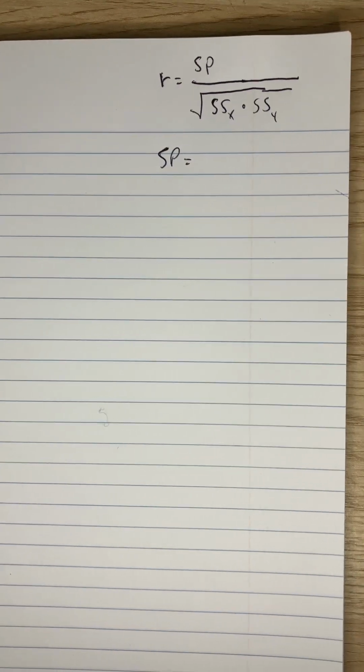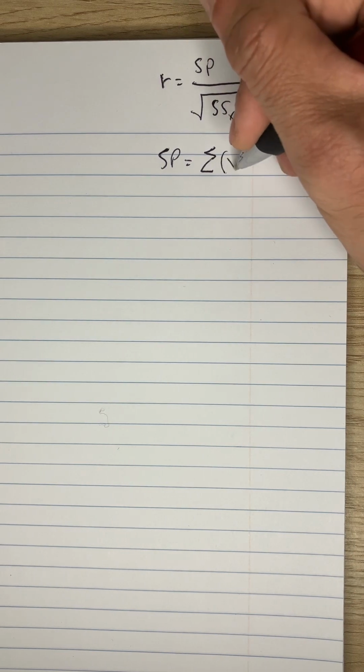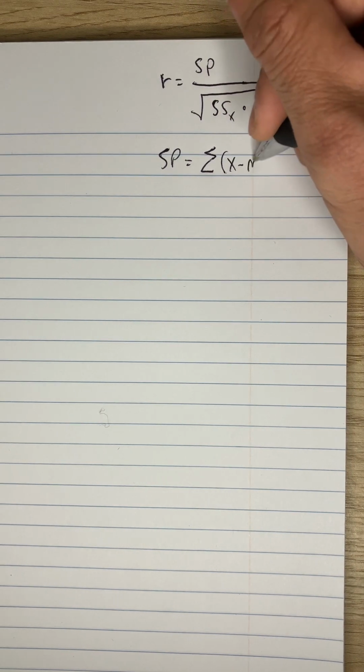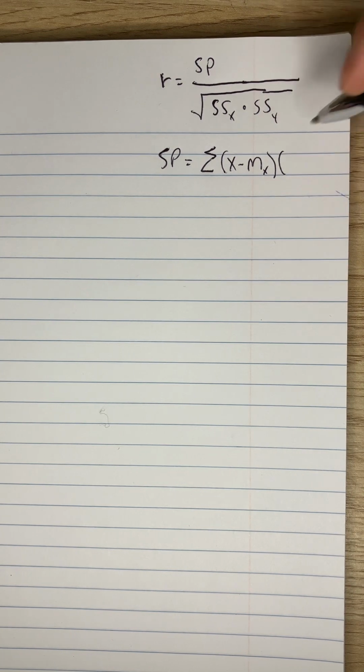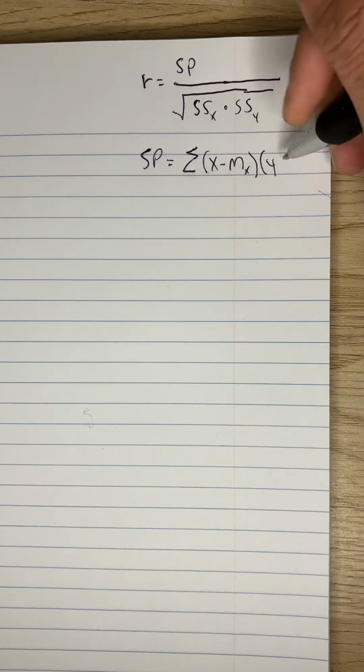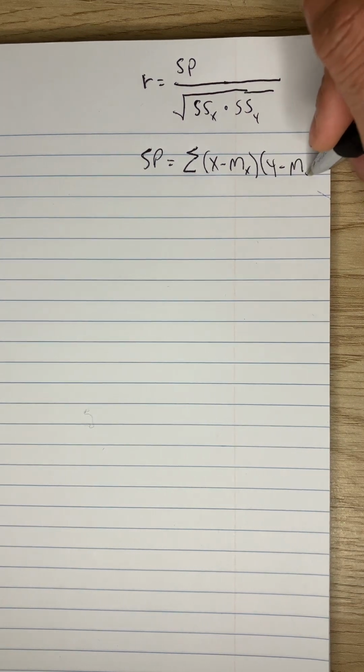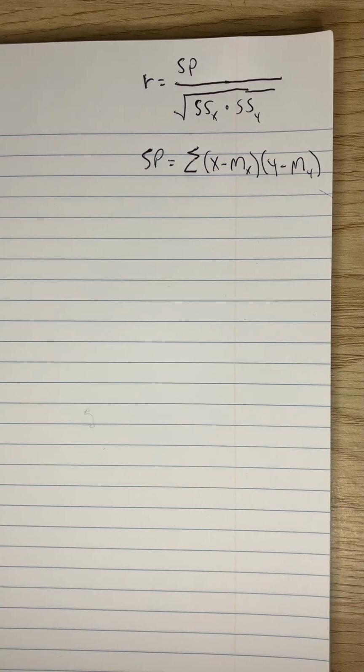So the sum of the products, we're going to use a definitional formula for this one, and that was the x variables minus the mean of the x variables times y minus the mean of the y variables.